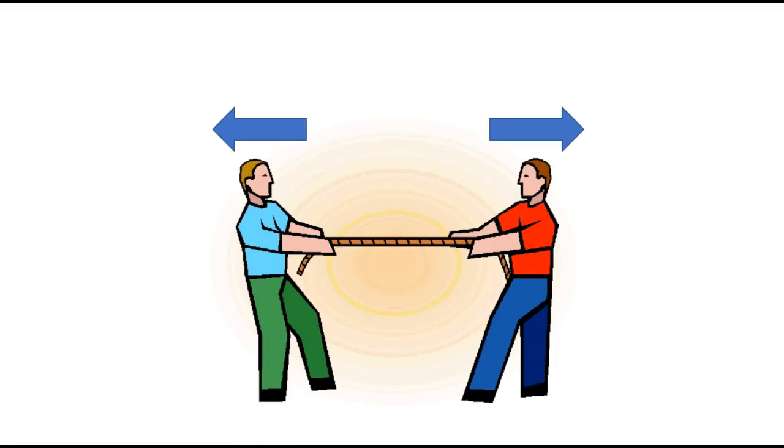Hello everyone, so in this video I want to explain the difference between unbalanced forces and balanced forces. Balanced forces typically occur when equal forces are acting on one object in opposite directions. Unbalanced forces occur when a net force is acting on an object.